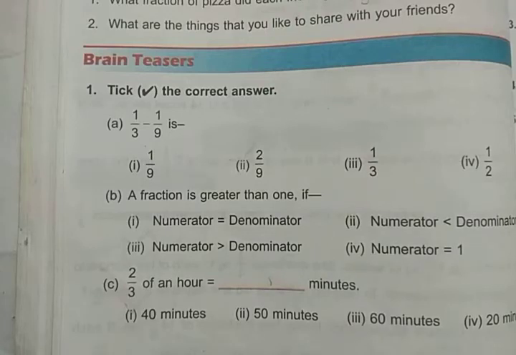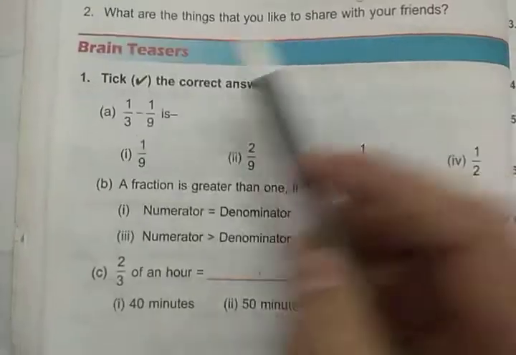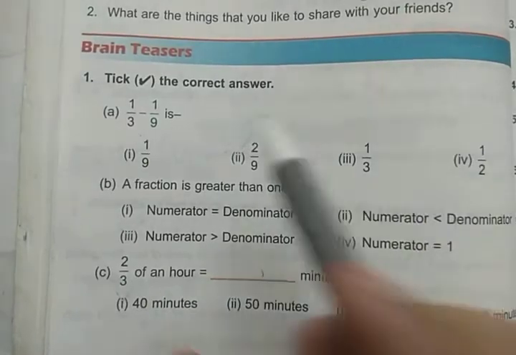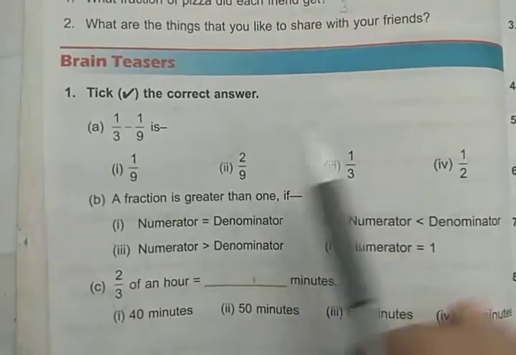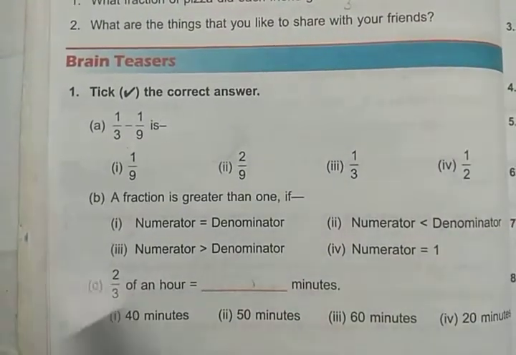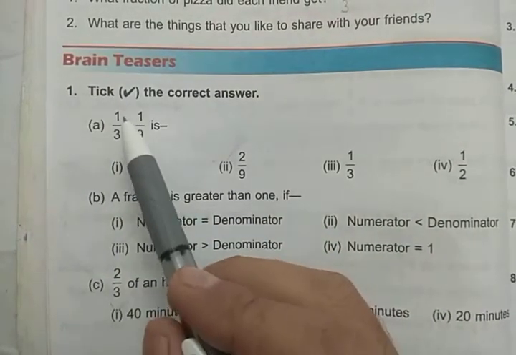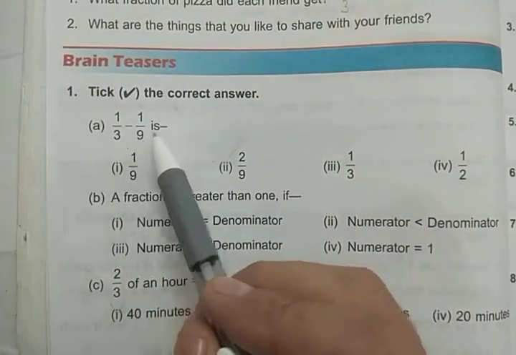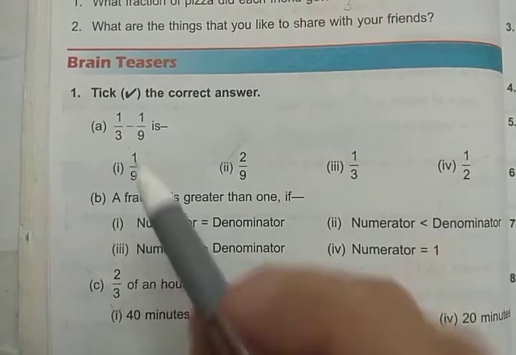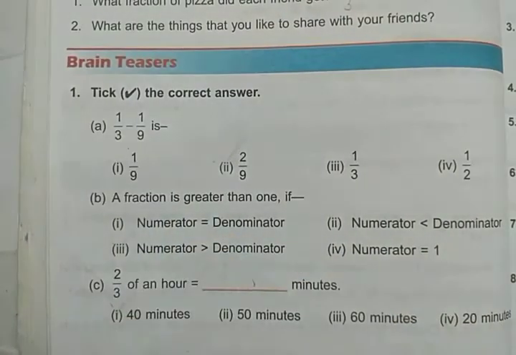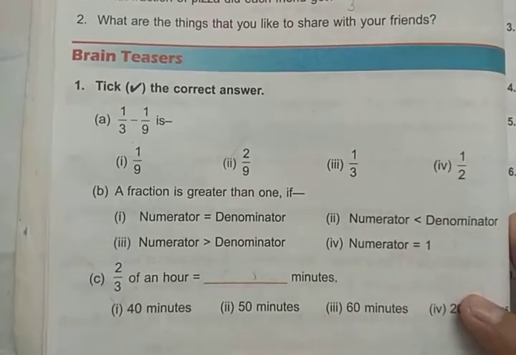Hello students, today we will start the brain teasers of Unit 4 and the first question is tick the correct answer. So first question is 1 upon 3 minus 1 upon 9. That means you have to subtract these two fractions. Then we will get the answer. So let us solve it.